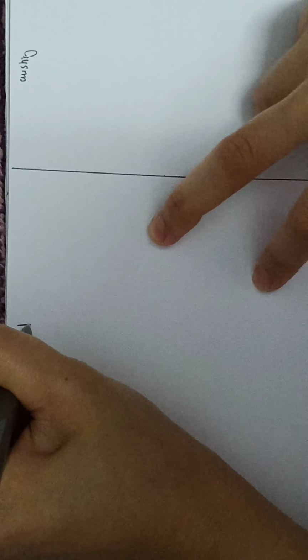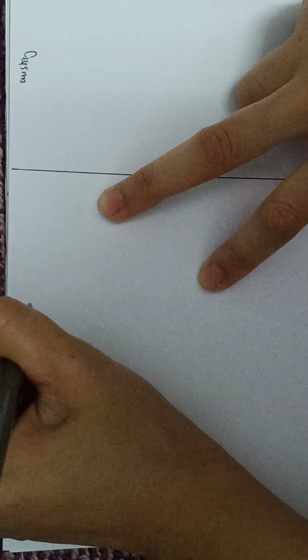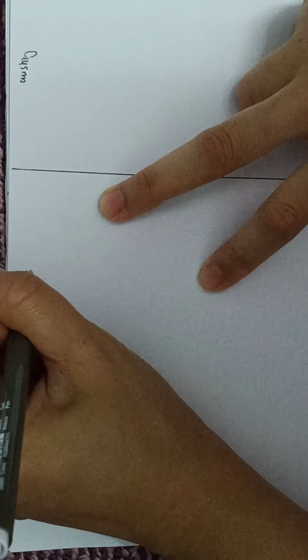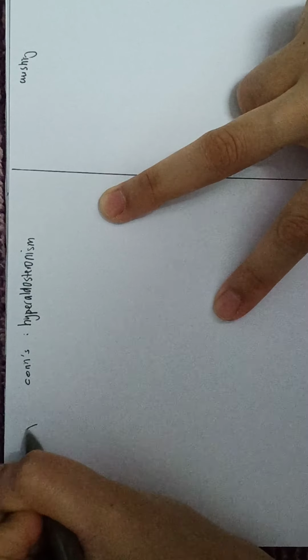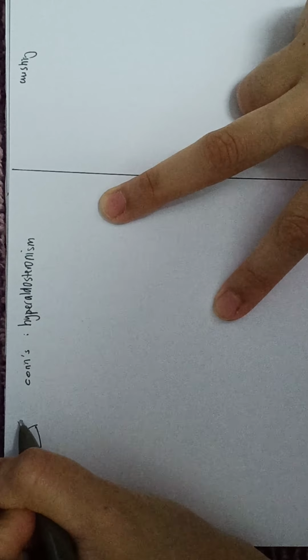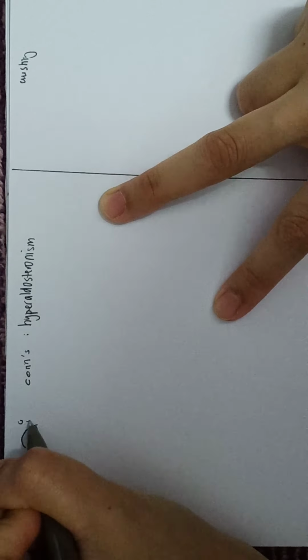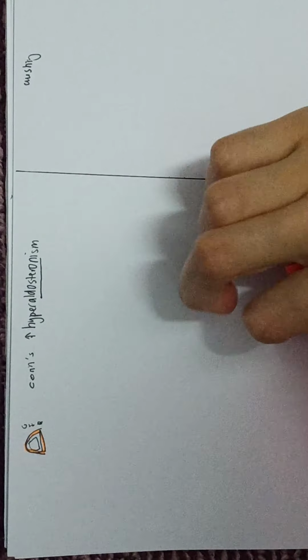Conn syndrome is basically due to hyperaldosteronism. Just to recap, we have the zona glomerulosa, fasciculata, and reticularis, and those are the components of the adrenal cortex. Conn syndrome is when the patient has hyperaldosteronism. So let's recap what aldosterone actually does.